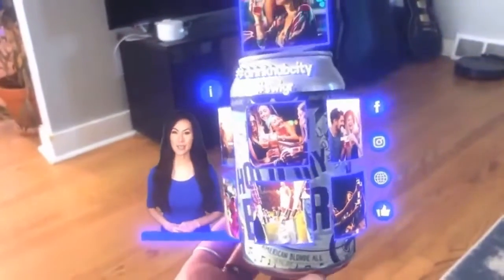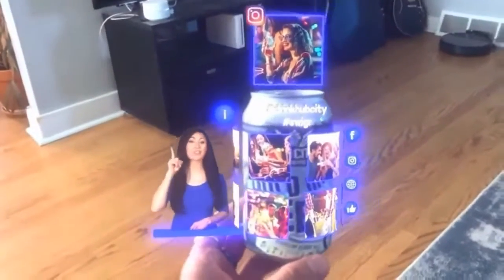Do you want to be featured on the social wall? Just post on Instagram using the 2 hashtags above for your chance to show up.